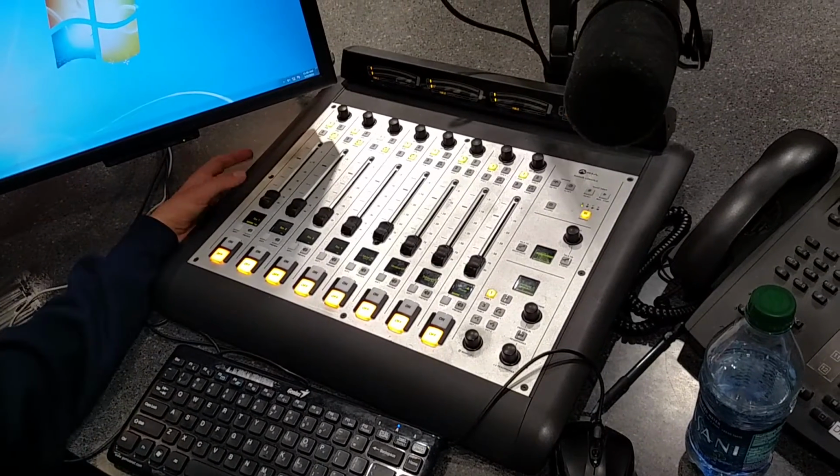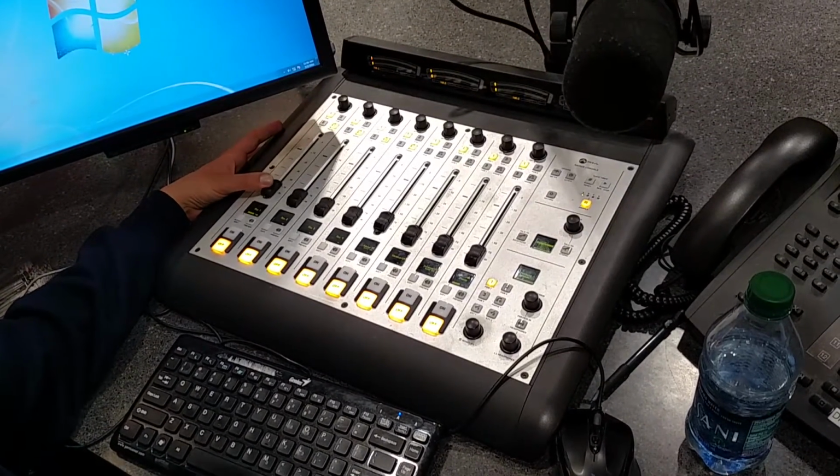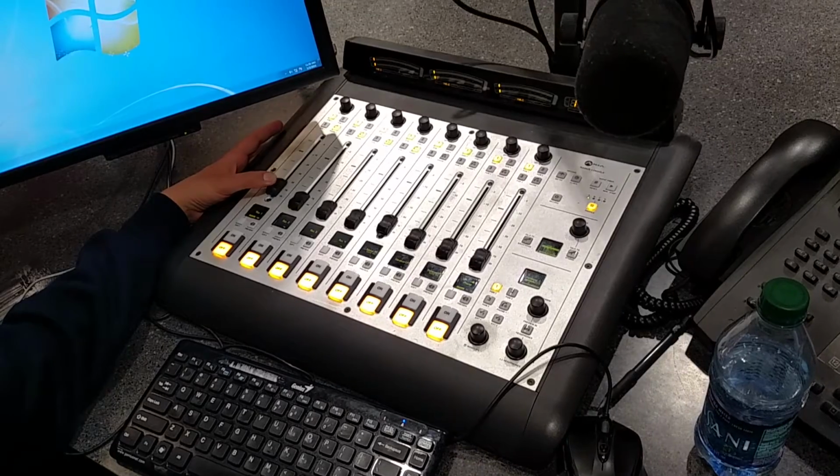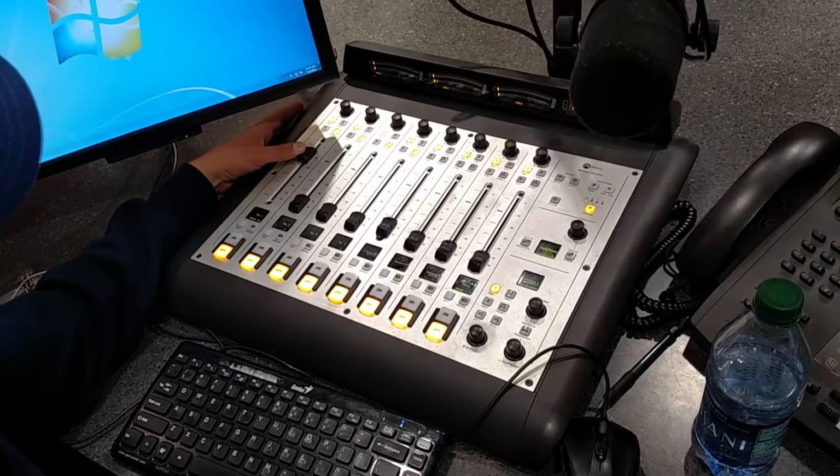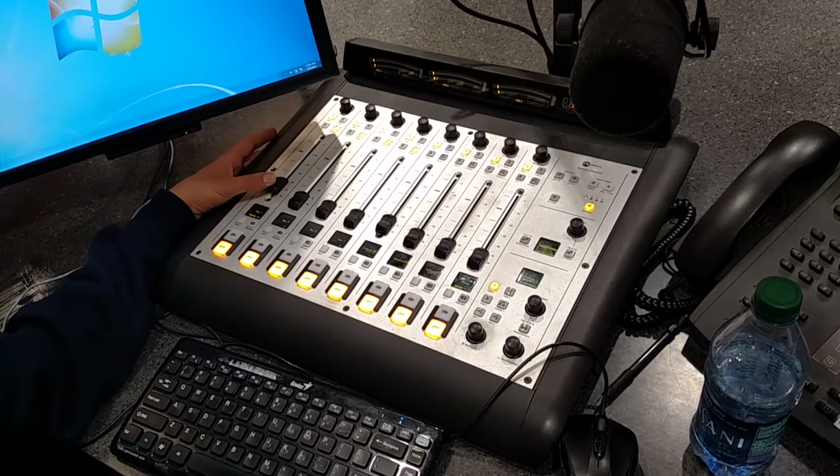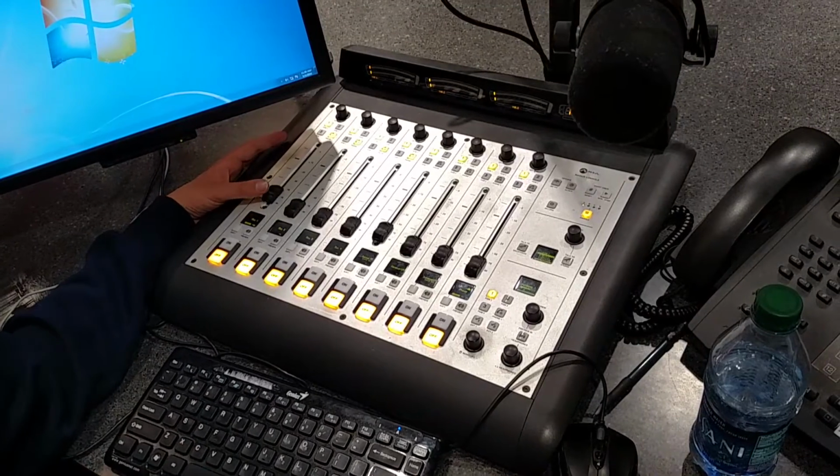As you can see, you have your levels here, and this is a fader. This is how you control how high or how low you want to go as far as your volume goes.